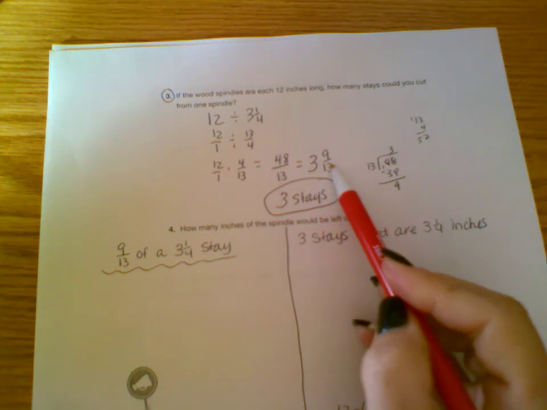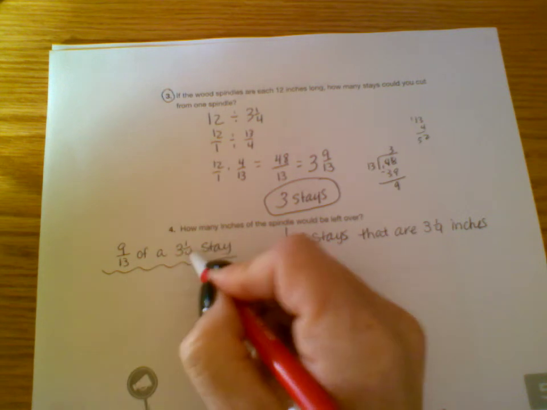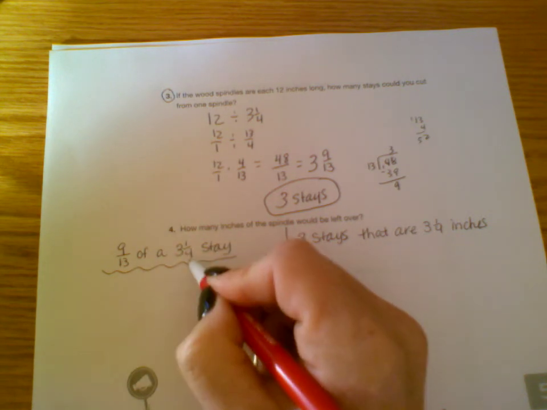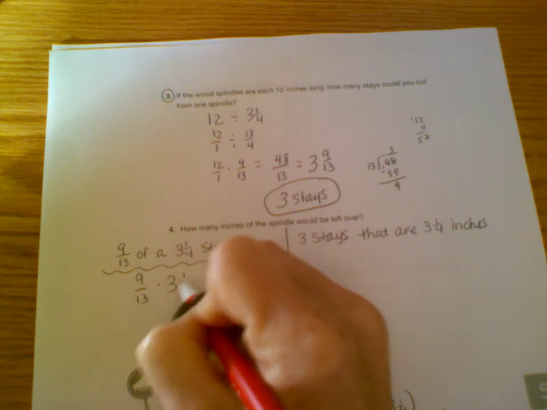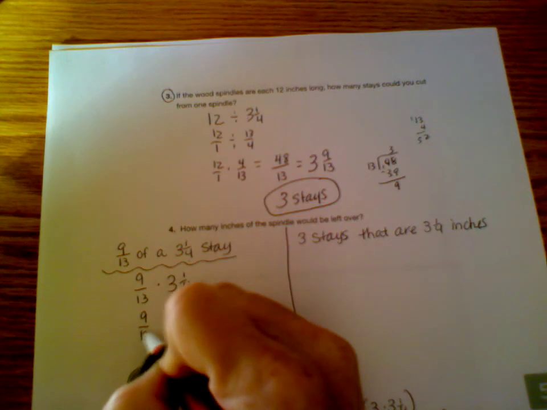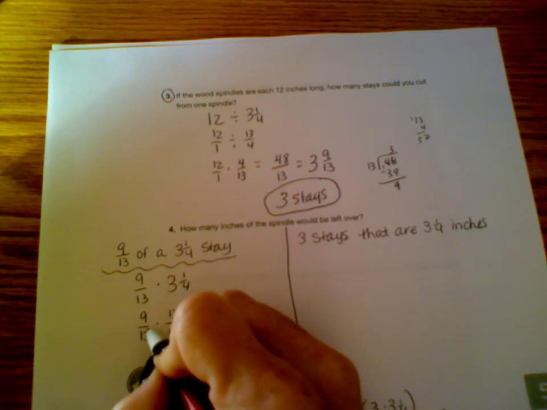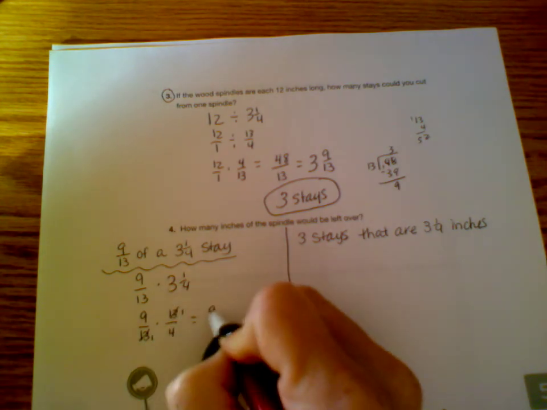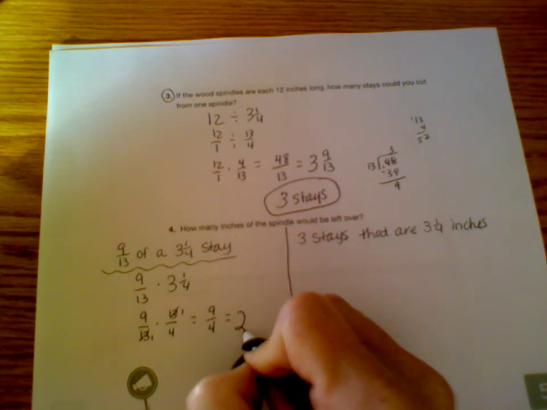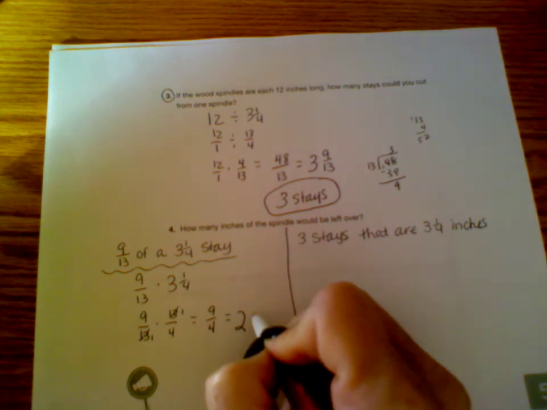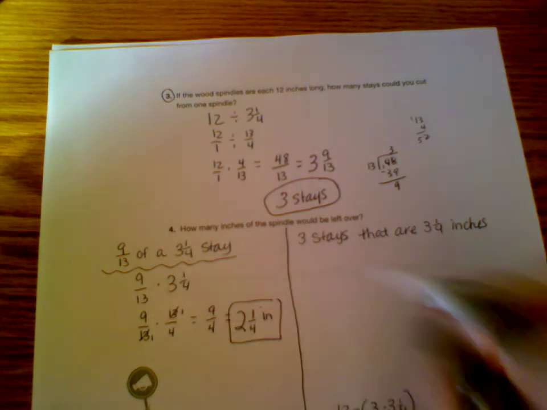Now there's 9 13ths left over. So 9 13ths of the next 3¼ stay. So I can take 9 13ths times 3¼, which is 9 13ths times 13/4. Can simplify. 9/4. 4 goes into 9 2 times, and there would be 1 left over. So there would be 2¼ inches left over.